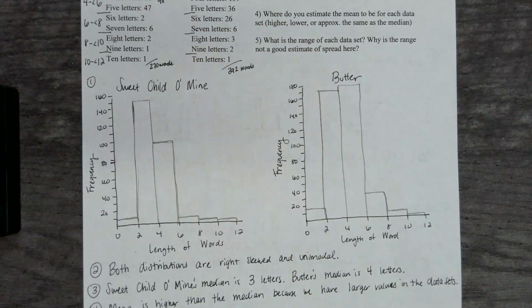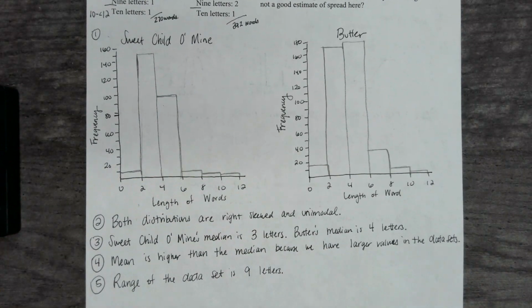which is the same. Now, why is this not a good estimate of spread? Well, it's not a good estimate of spread because our large values and low values are the defining factors of range. So it's something that you should say right here. It's not a good measure of spread, or not a good estimate of spread, because the extreme values, or my high values and my low values, are what define the range.